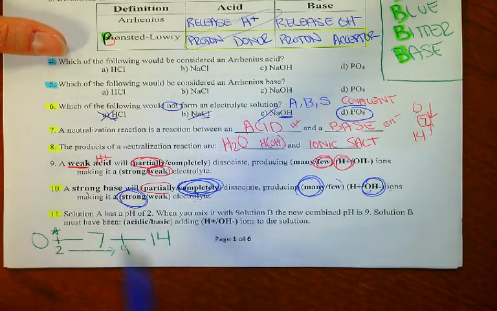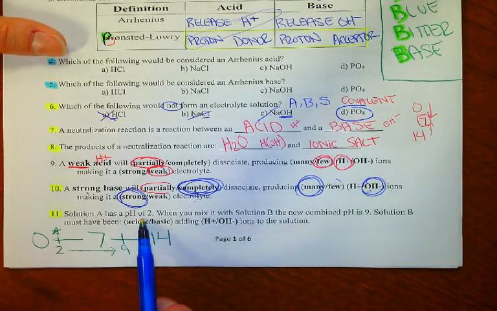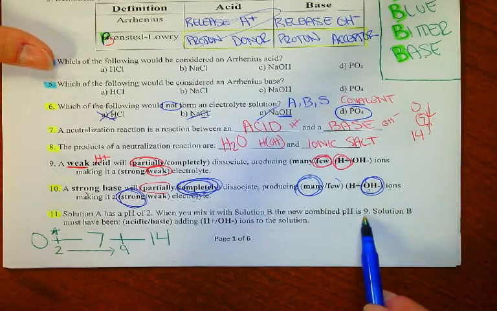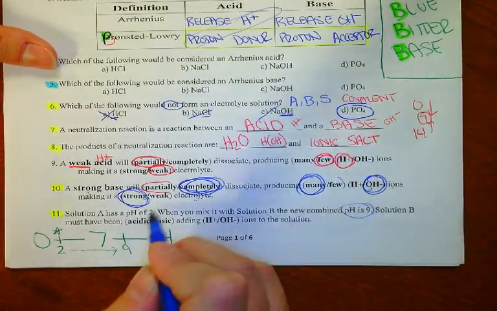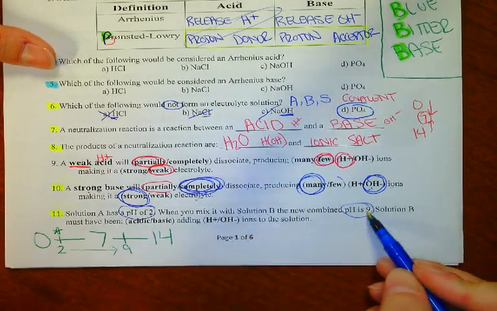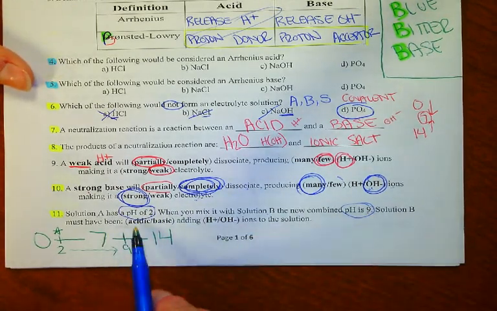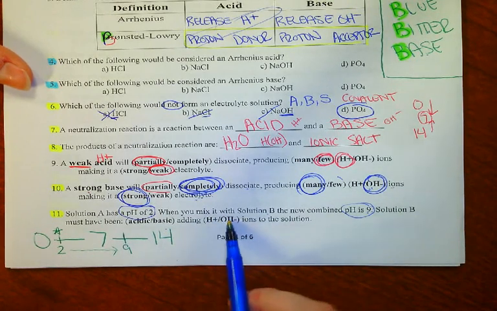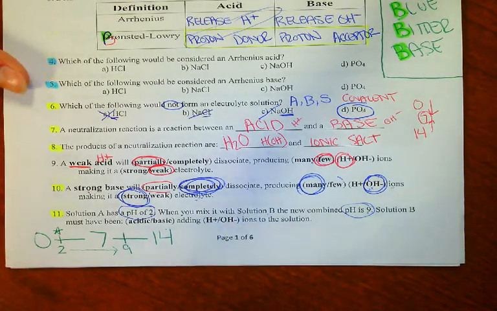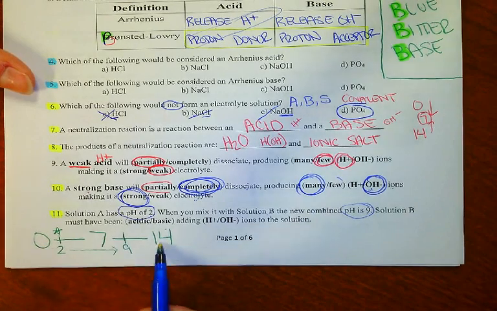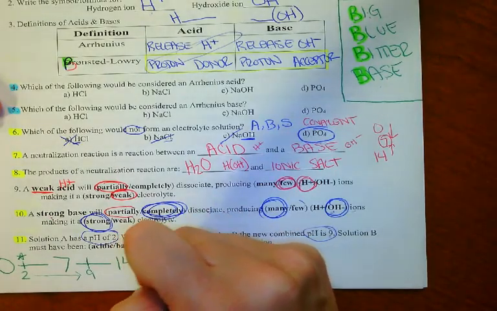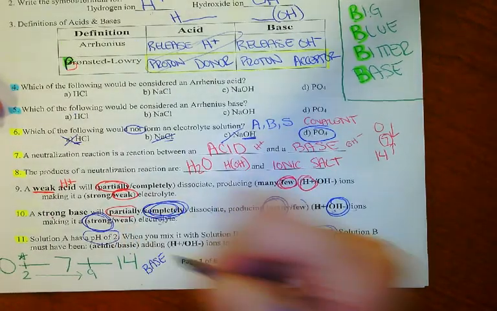A solution A has a pH of 2. When you mix it with solution B, the new combined pH is 9. So I'm going to go from 2 to 9. Solution B must have been acidic or basic, adding this or this to the solution. So I put this down here: 0 to 7 to 14. Big, bitter, blue base. Big on the pH scale is a base.